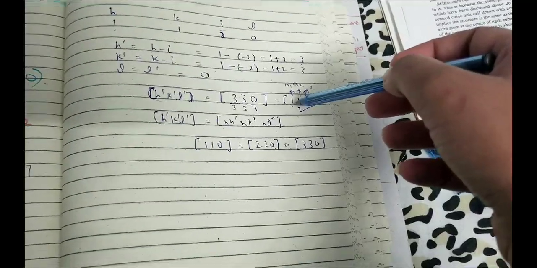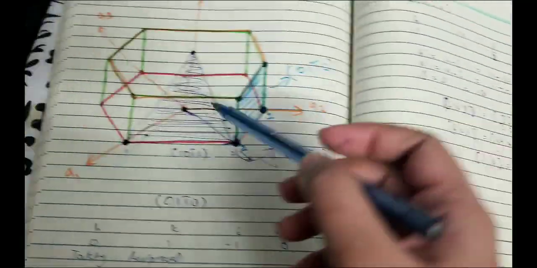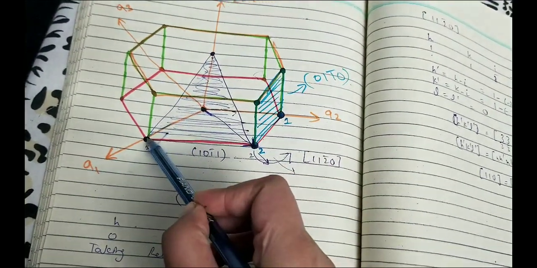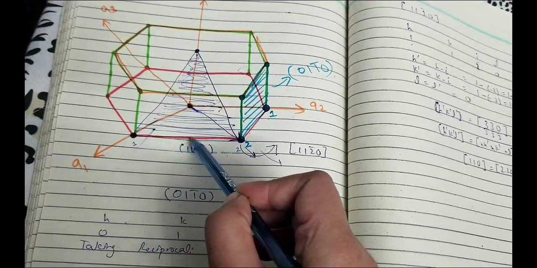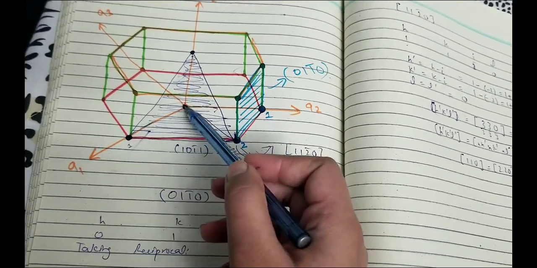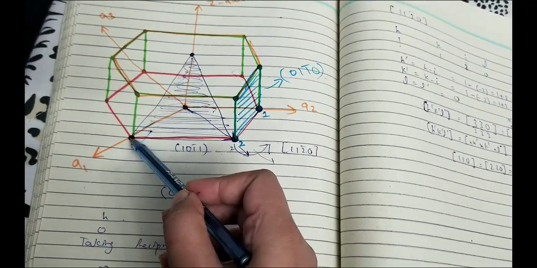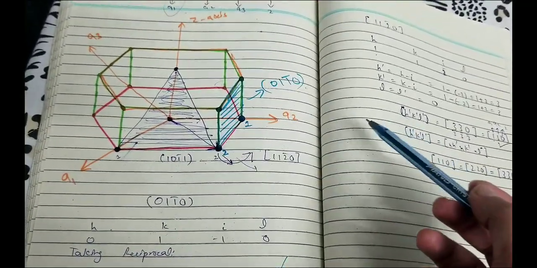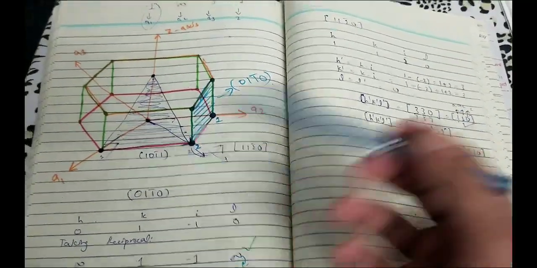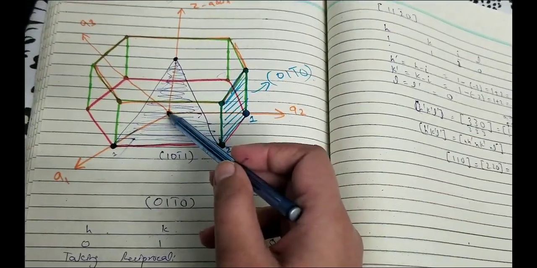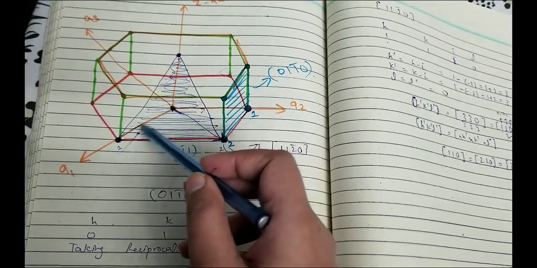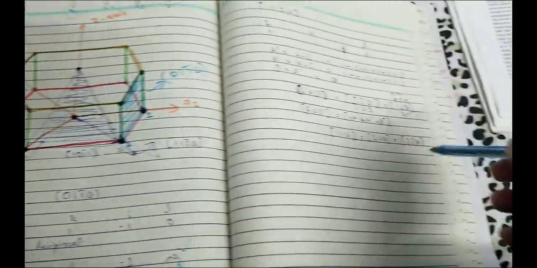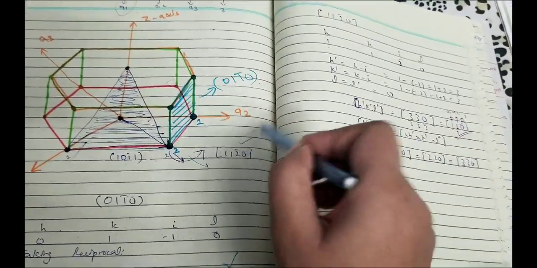So now it's 1 unit along a1, 1 unit along a2. Starting from origin, 1 unit along a1, which is this direction to the other corner of the unit cell, and 1 unit along a2, which is this direction onwards. In drawing the direction, we move onwards from the point where we left before, but in planes we always have to start from origin for each of the points, but not for directions. So starting from origin, 1 unit along a1, and then onwards 1 unit along a2, which is this point. Hence it is confirmed that this point corresponds to this direction.